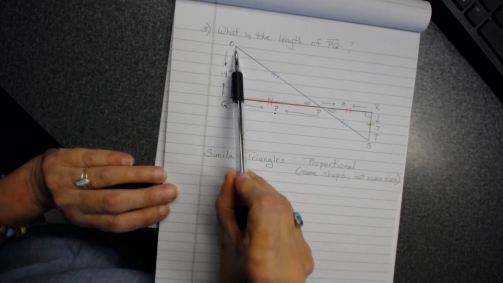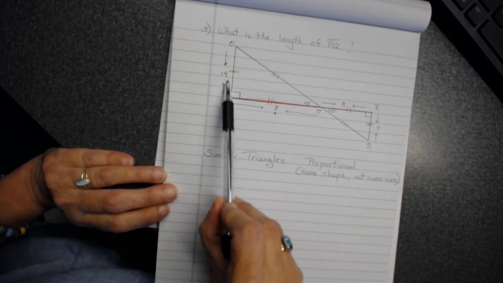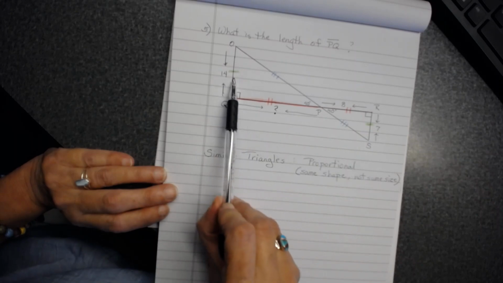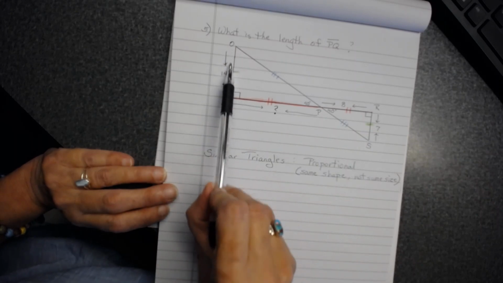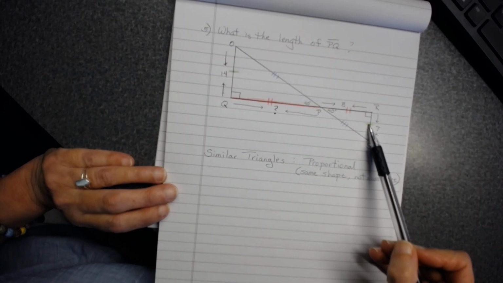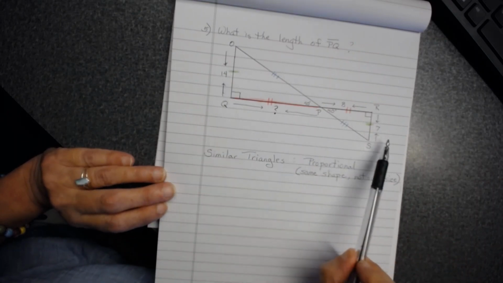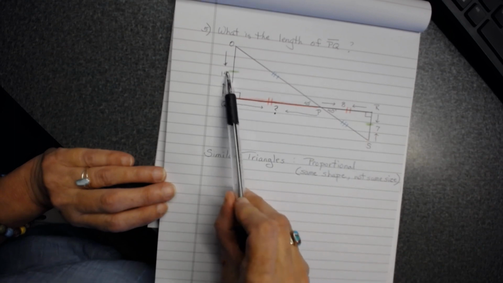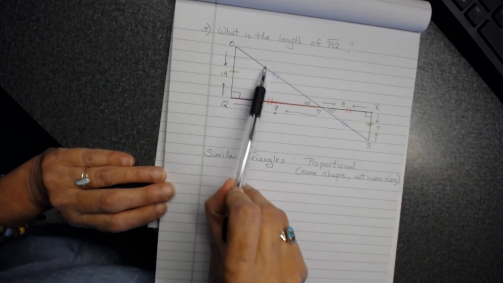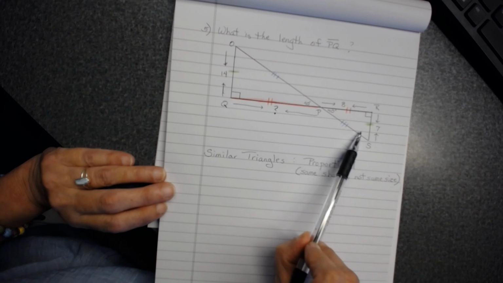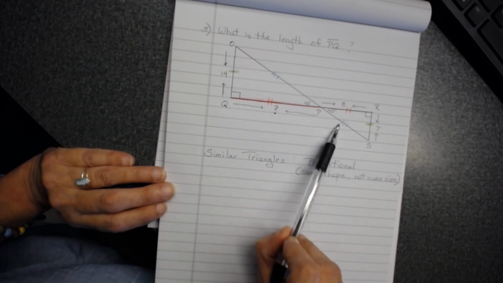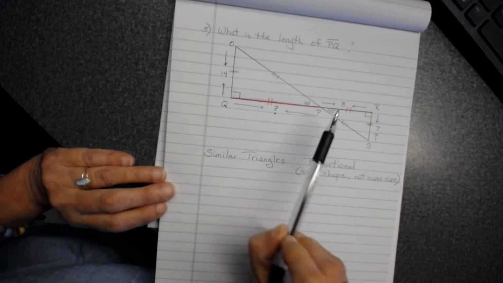Now we know what the sides are here. Side OQ here is proportional to side RS here. They go together, so that's why they're marked. I like to mark the sides that are proportional. This line that connects both of them, those are proportional to each other, okay?